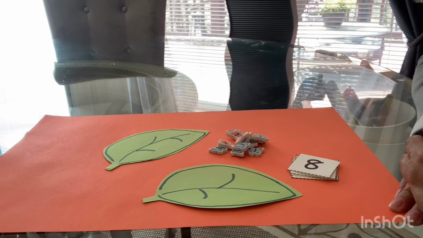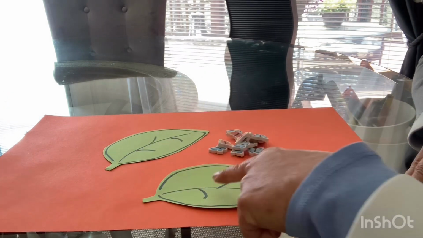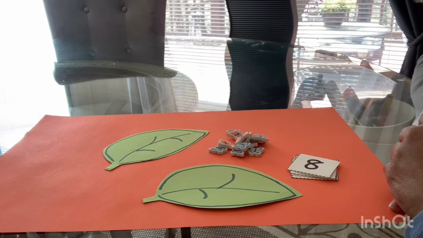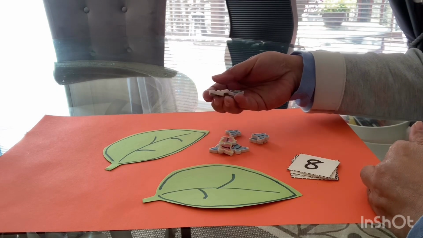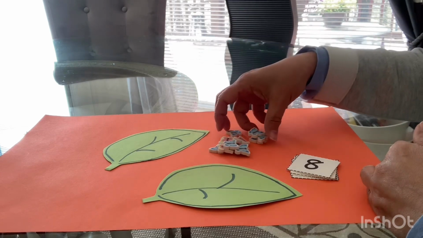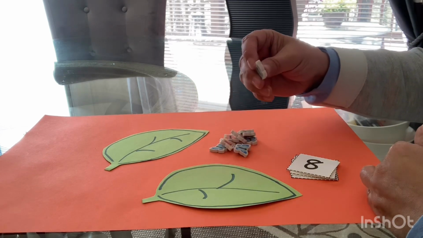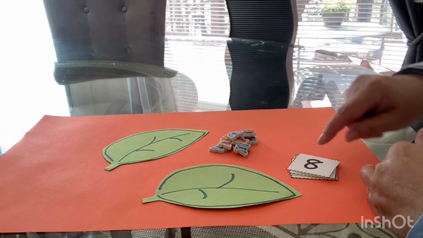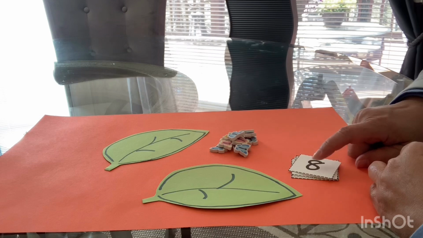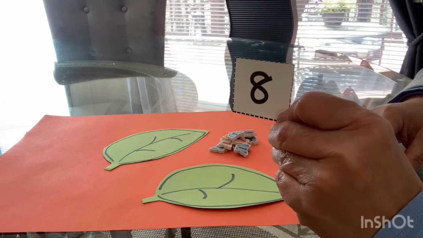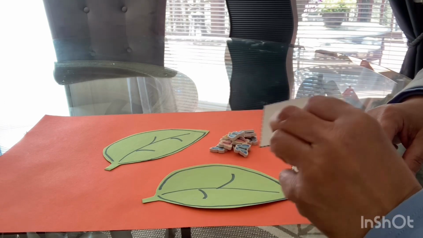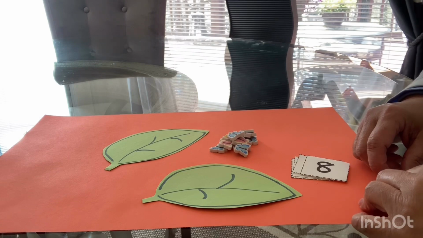This game is called How Many Bugs on a Leaf? I have leaves that I cut out of just construction paper, and I have some mini erasers, and you can use whatever you want, buttons, chips, paper clips, and pretend that they are bugs. I've got mini butterflies. And then, of course, I've got my numbers from my Number Sense toolkit. So let's look at the first number. And what number is that? 8. Yes, so I'm going to put 8 butterflies on my leaf.